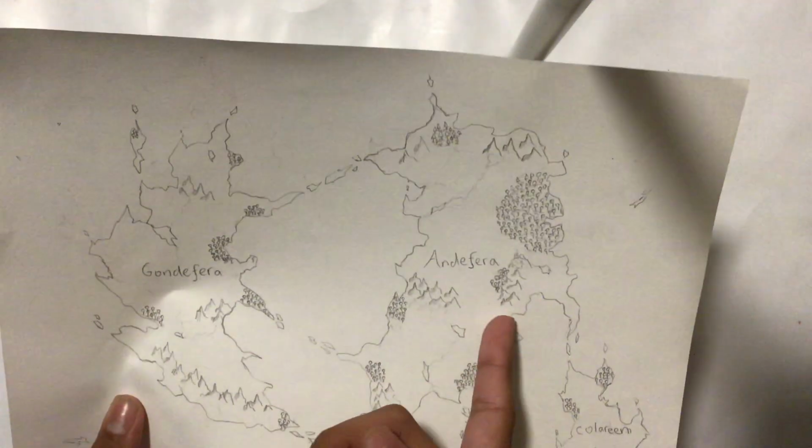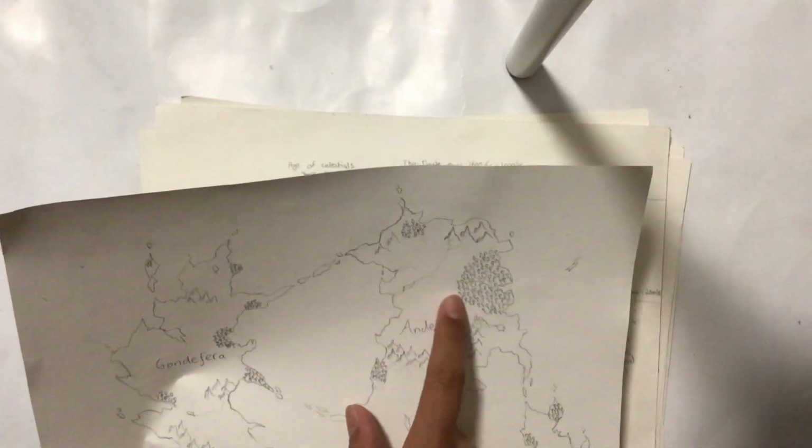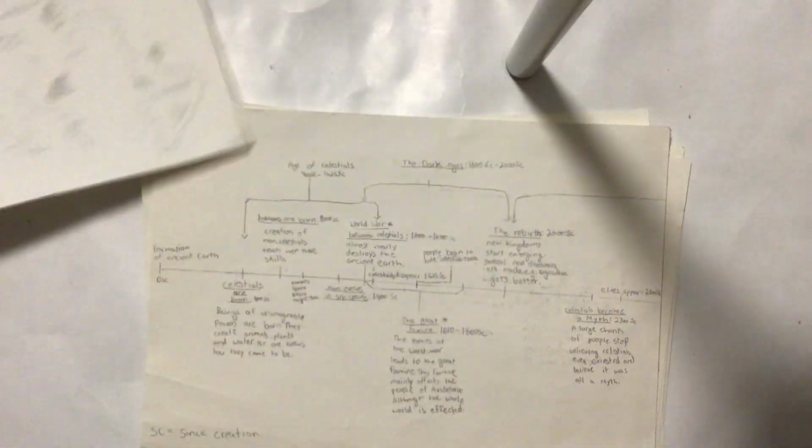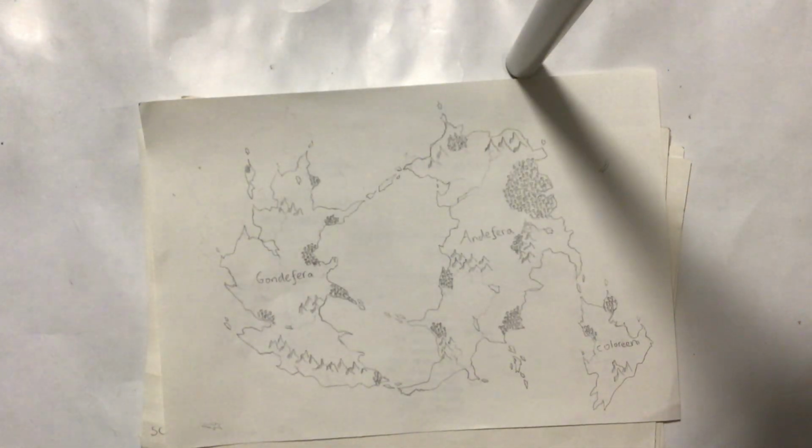See, that makes sense because Andefra also has a site of the dead, like the remains of one of the Celestials. So that means something big went down there. I was thinking I could make a canyon sort of that formed, like cracks that formed from the Celestials' battle. That'd be pretty cool. Although I made it so Gondefra was also almost pretty much affected completely. It was not in a full on famine, but food got really expensive and stuff like that.